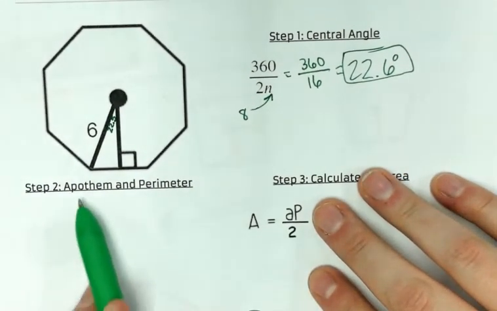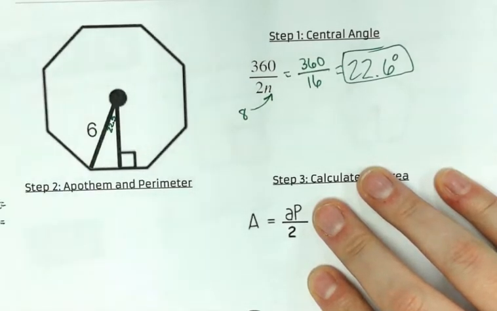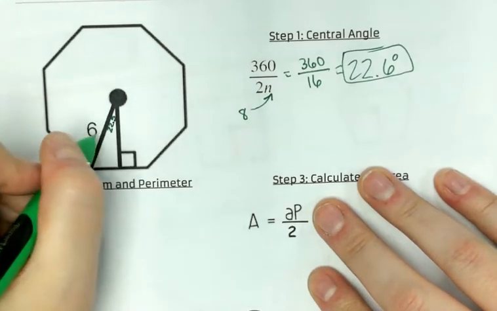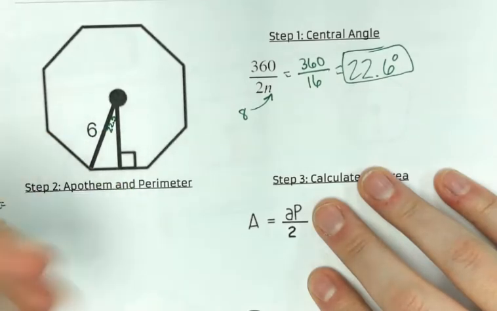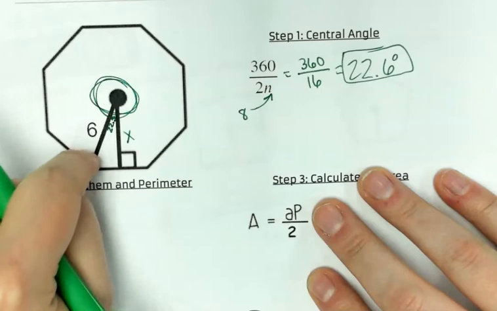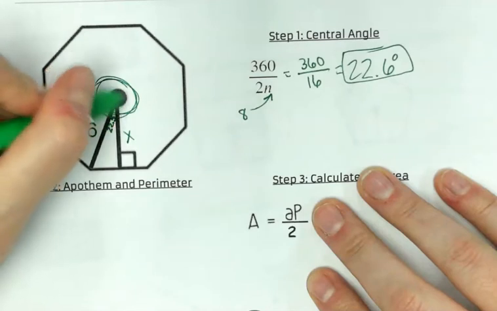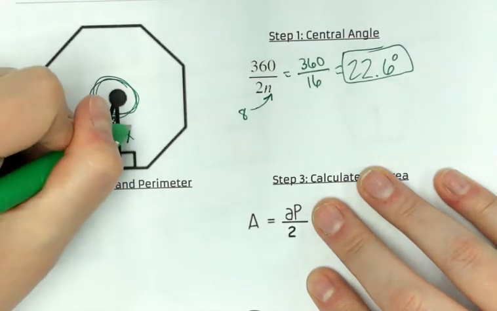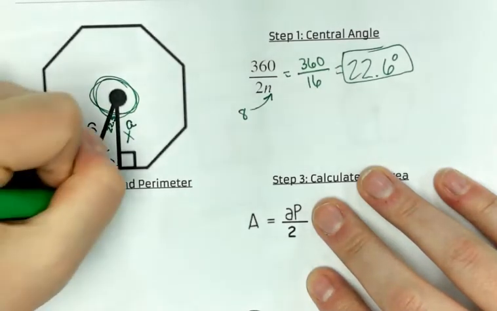And then we need our apothem and our perimeter. So 6 is neither one of those. It's not going to help us solve for the apothem or the perimeter. We've got to use trig to do that. So let's start with the apothem. So we've got x is our apothem, 6 is our radius, connecting the center to one of the vertices. And here's my reference angle. And then x is going to be adjacent to that. 6 is going to be the hypotenuse.